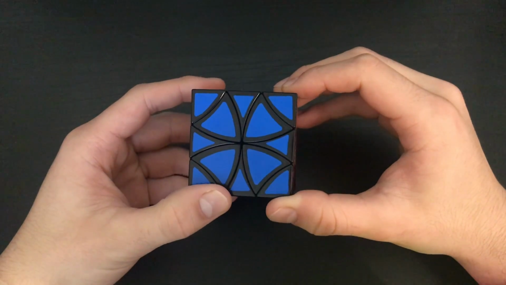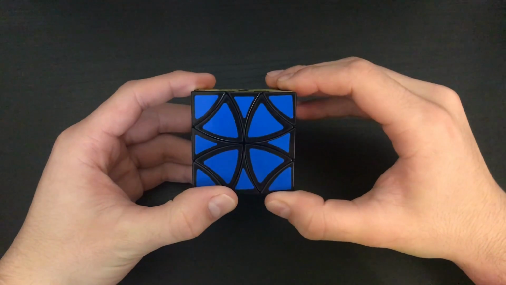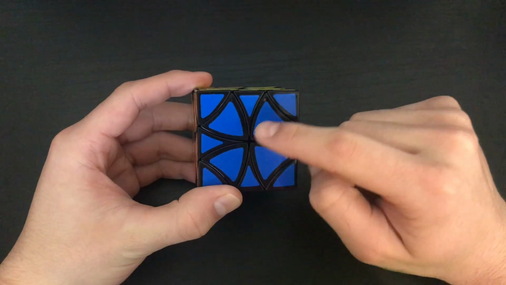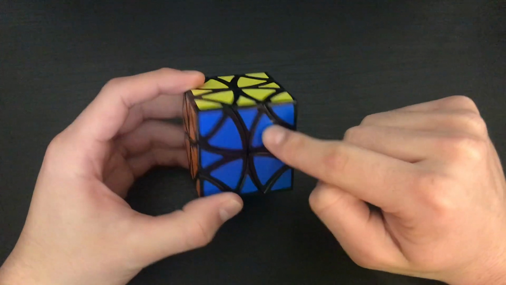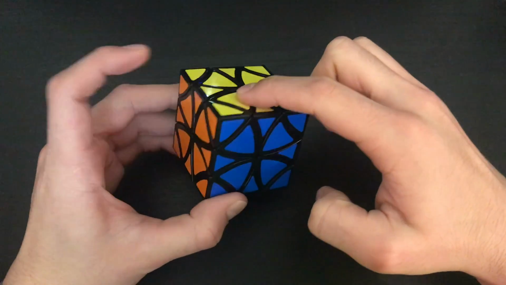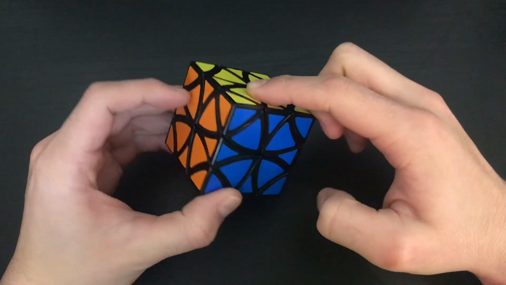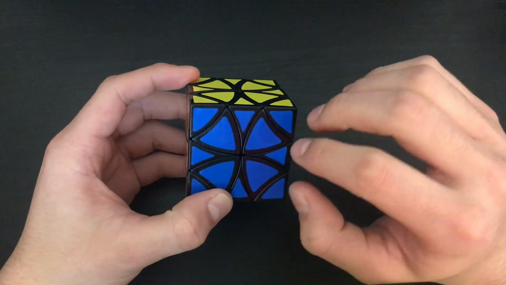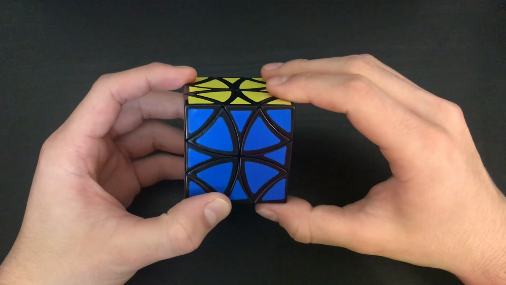Lastly, we need to solve centers. Centers are very interesting because each center can only be in one location on each face. So on the blue face, this center can only be here. On yellow, it can only be here. On orange, it can only be here. So because of this, we have 4 different orbits of centers. So we have to solve 4 different sets of cycles.